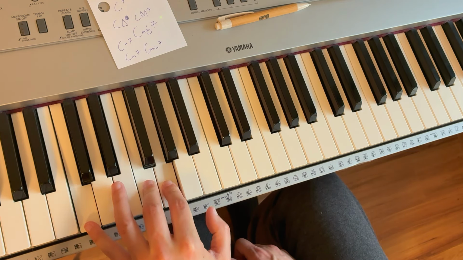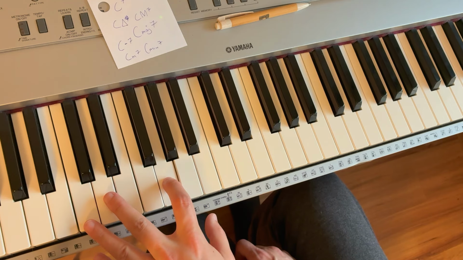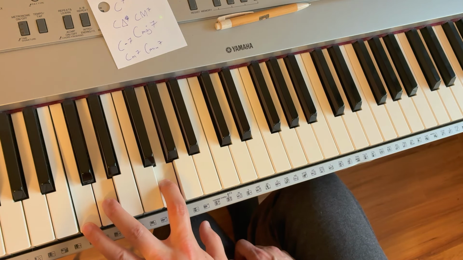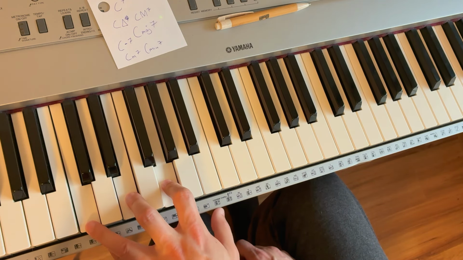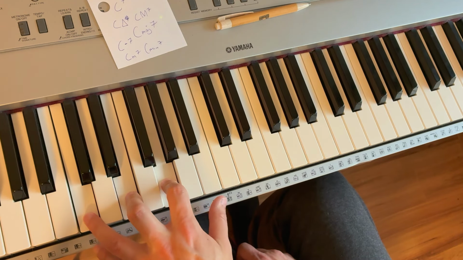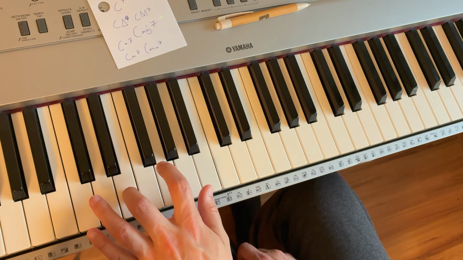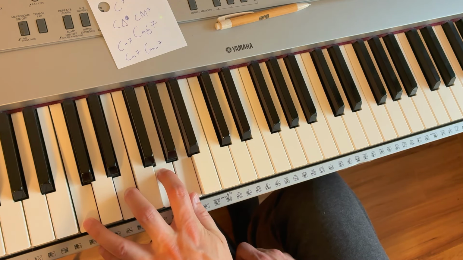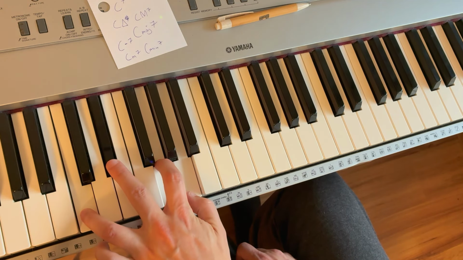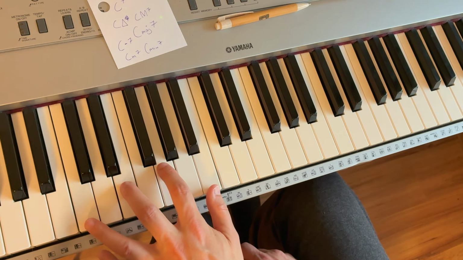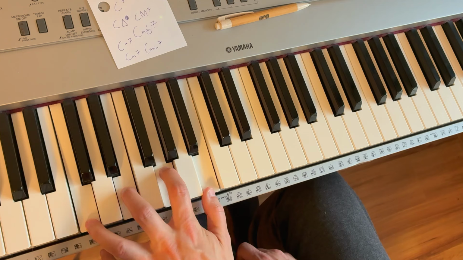The 3 goes up to the 4, or the sus 2 triad, where the 3 goes down to the 2, for a kind of ballad sound. We have the 6 chord. We have the minor 6. We have the major 7. We have minor major 7.